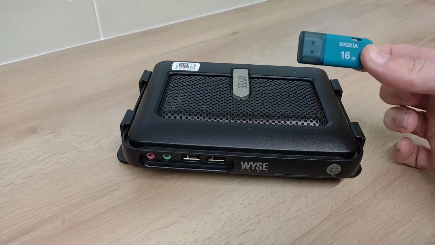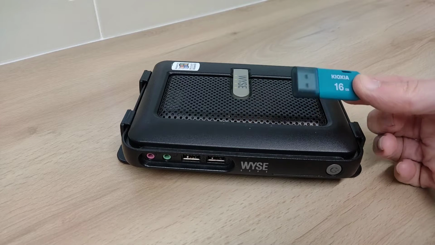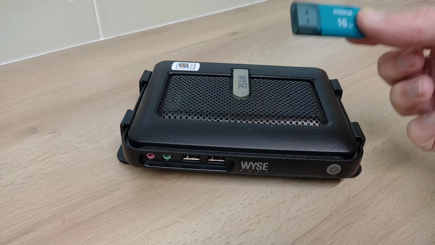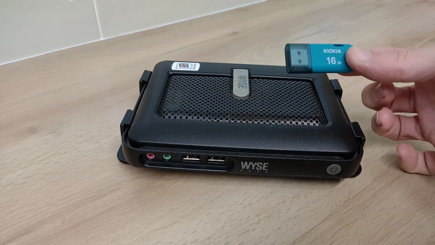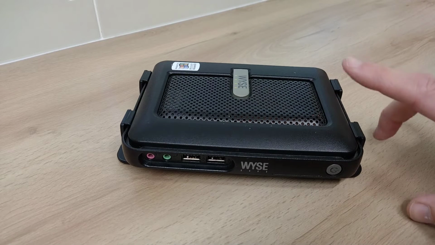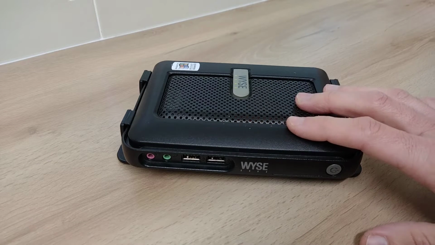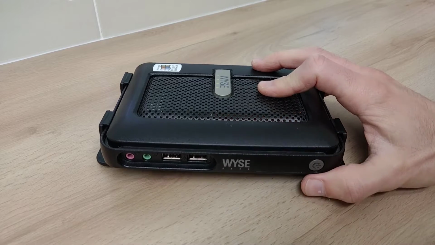The games on this thing, there's no sort of front end or launcher. It's just a folder full of old DOS, or typically old DOS shareware and abandonware type games. However, there's a problem with it that we're going to try and address in this video and see if we can make some improvements as we go. So let's have a look around this Wyse C10LE.